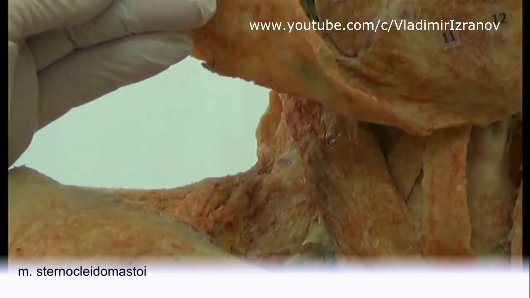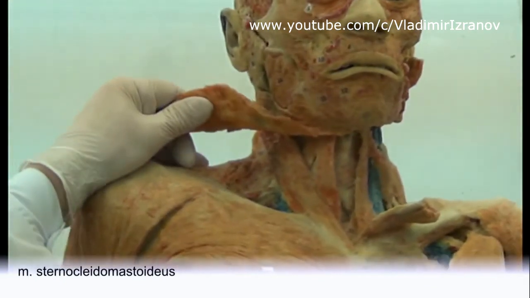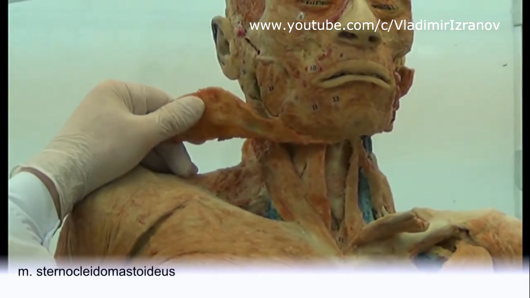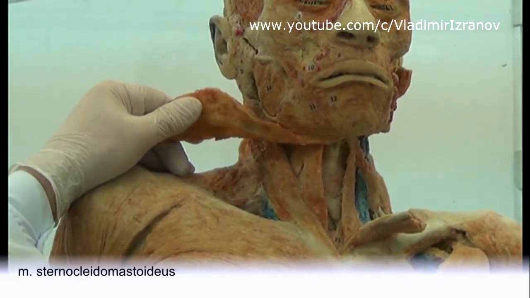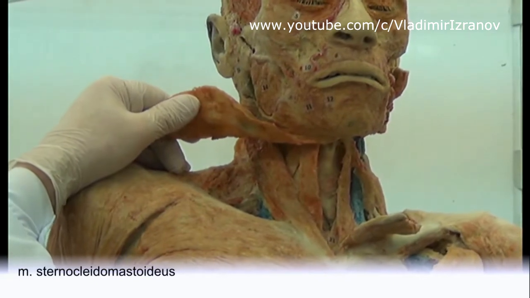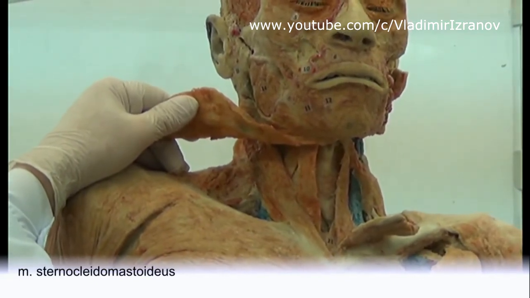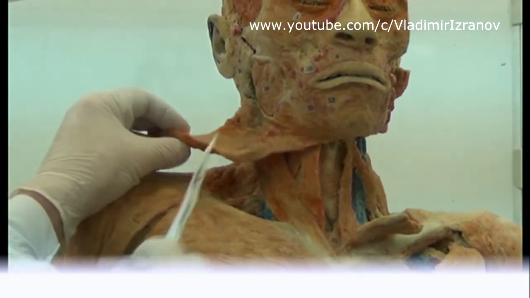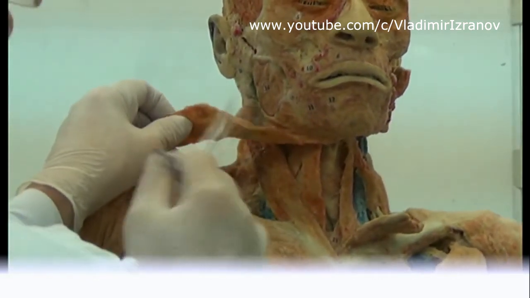These two muscles are muscles of the superficial layer. You remember that there are 3 layers of muscles on the neck: superficial, middle, and deep. In the superficial layer, only 2 muscles.